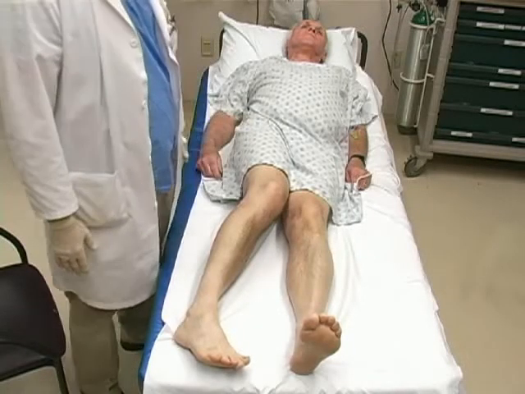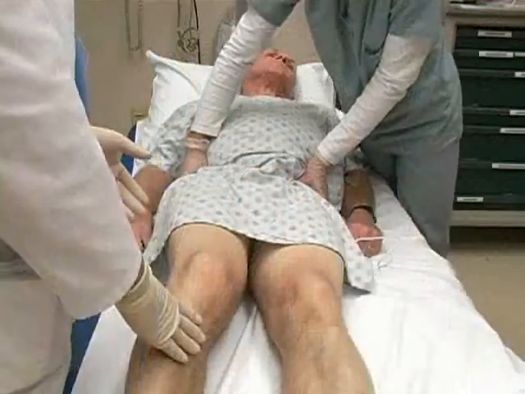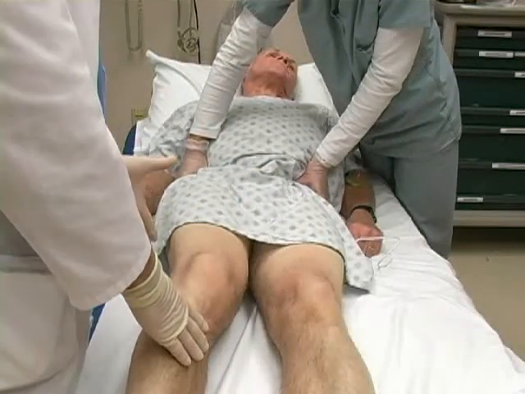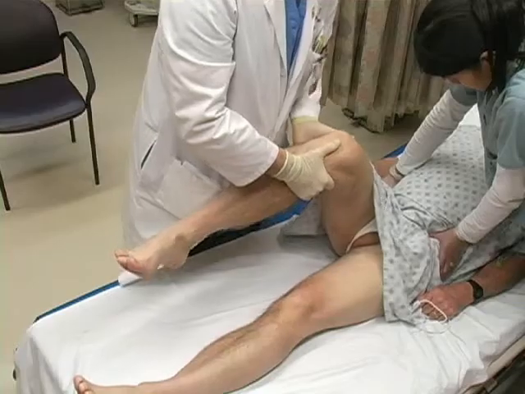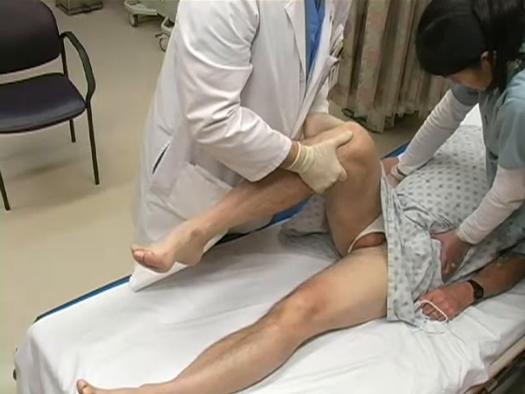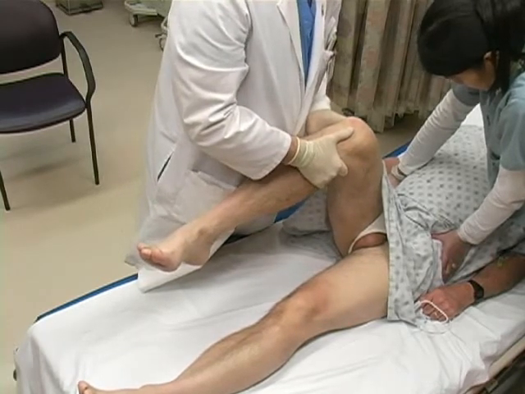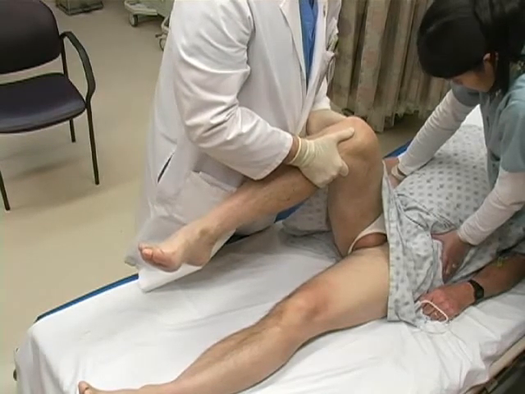Position the patient supine on the stretcher. Instruct an assistant to apply downward pressure on the patient's pelvis to provide countertraction. Her hands should be placed on the patient's anterior superior iliac spines. Grasp the patient's ipsilateral knee with both hands. Hold the patient's leg in adduction with the knee flexed.